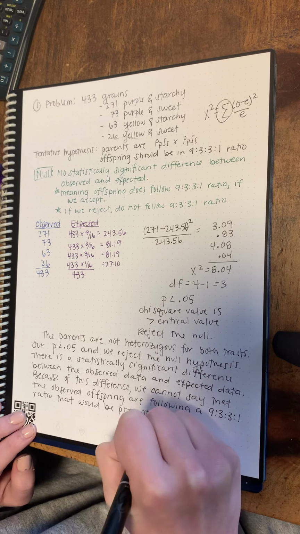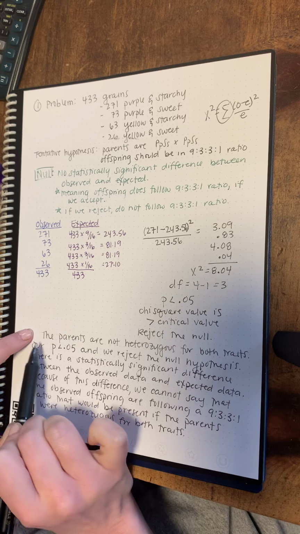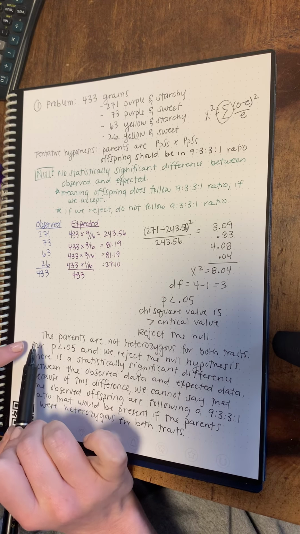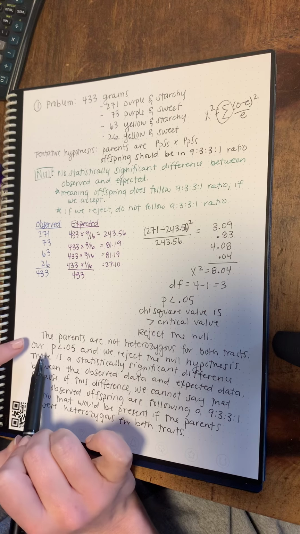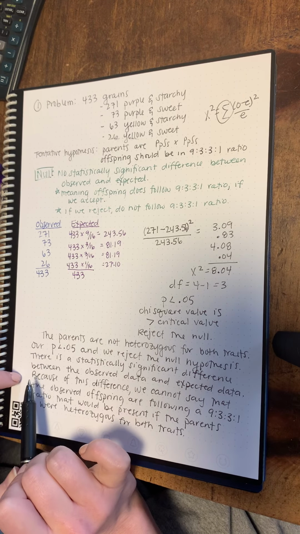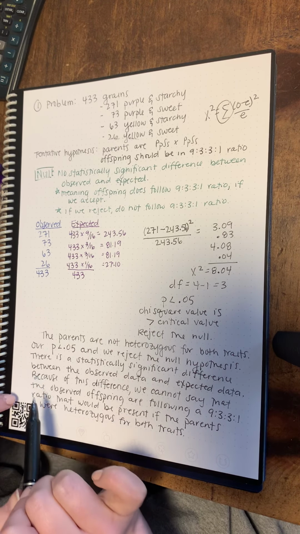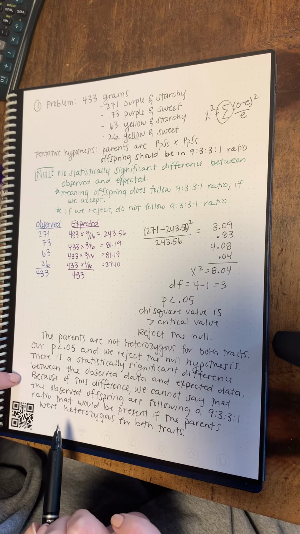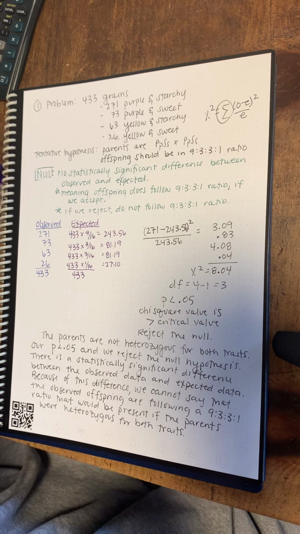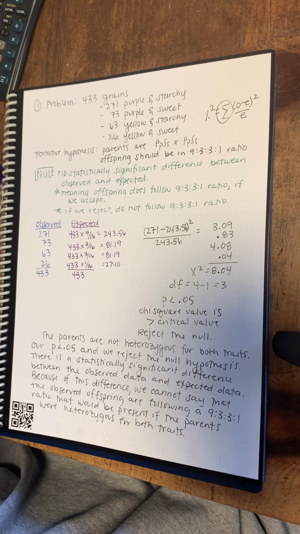So notice when I'm writing my CER, my answer, there's my claim in the first sentence. My evidence is talking about our chi-square and how it rejected the null. And then we have to explain what that means for our actual experimental hypothesis. Because we rejected the null, what does that mean for what we were trying to figure out? And that's the answer. That's all you have to do. So I hope this helped you guys.